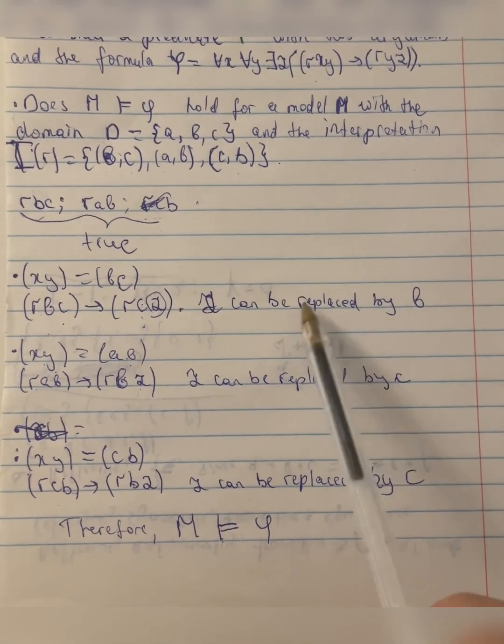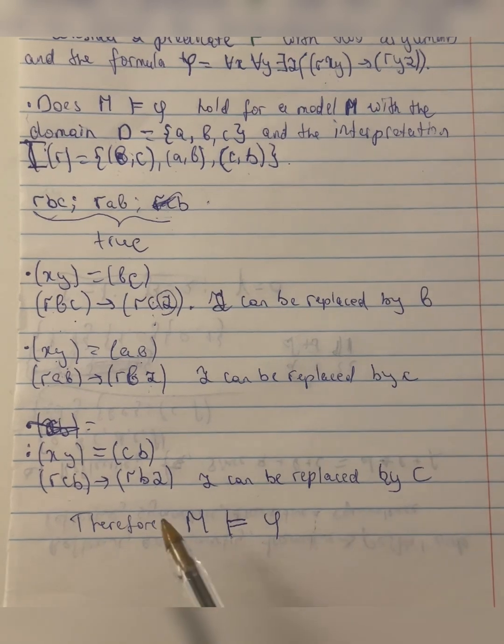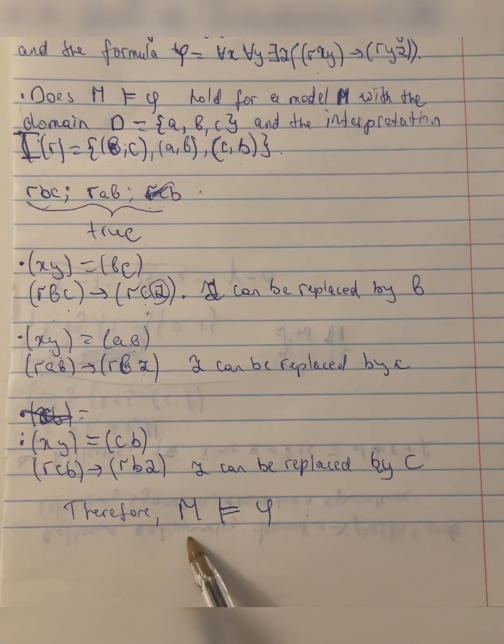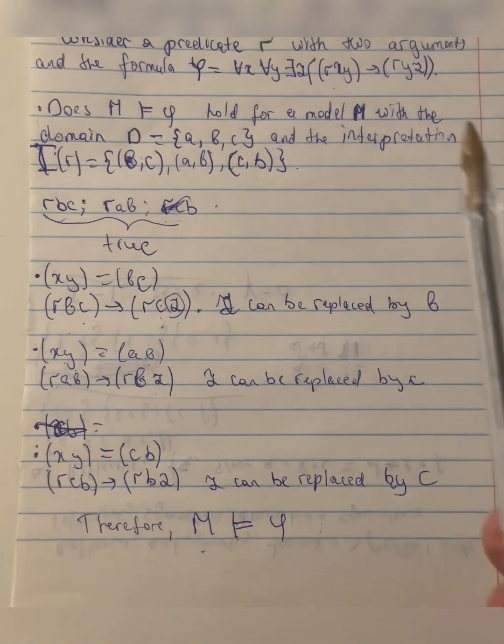But in our case, everything is fine, everything can be replaced, therefore this model entails our formula.